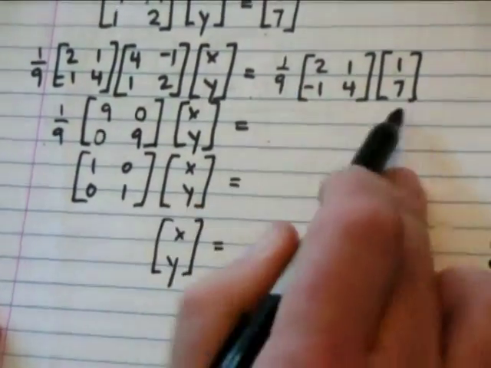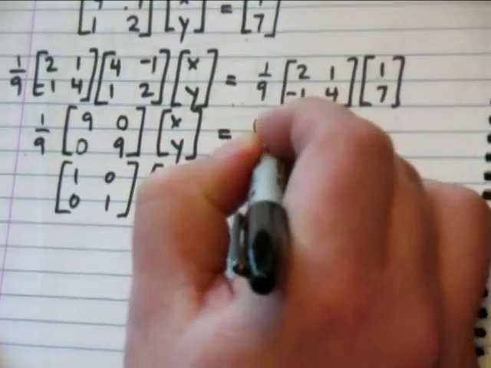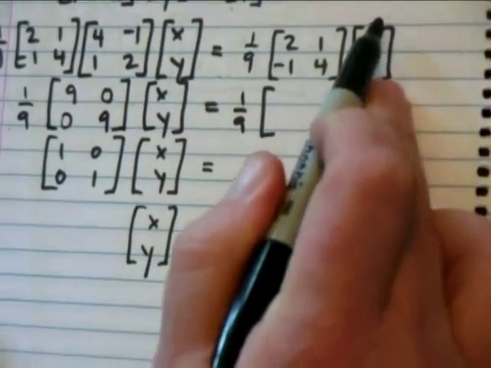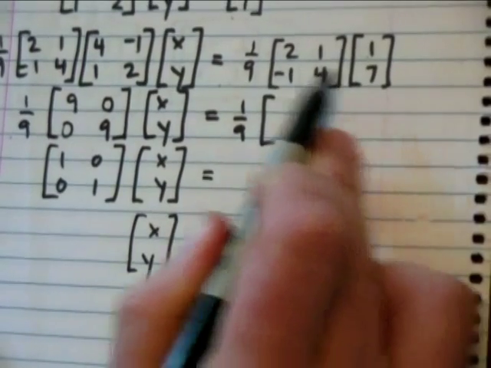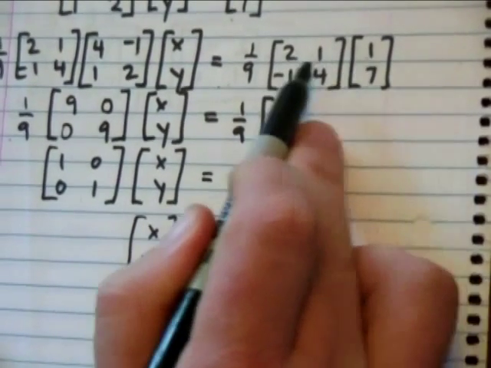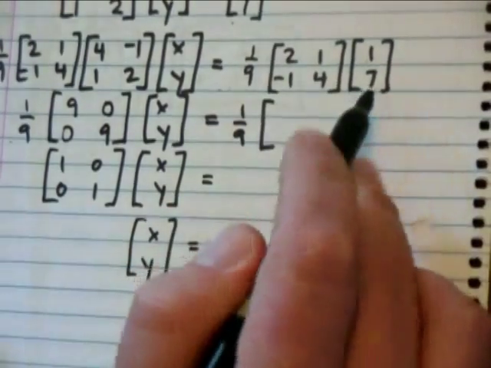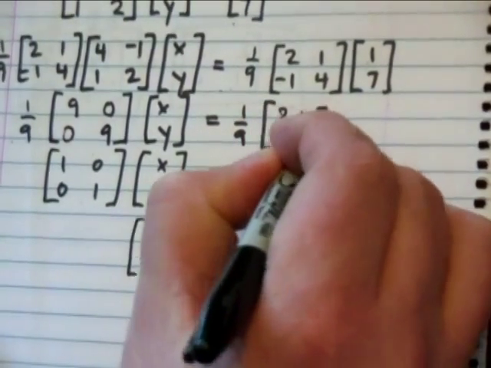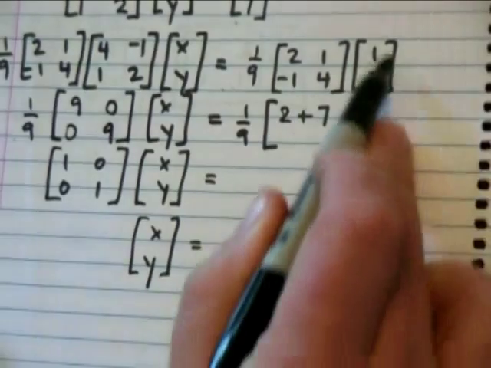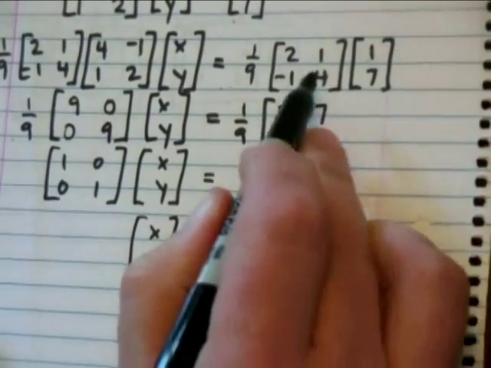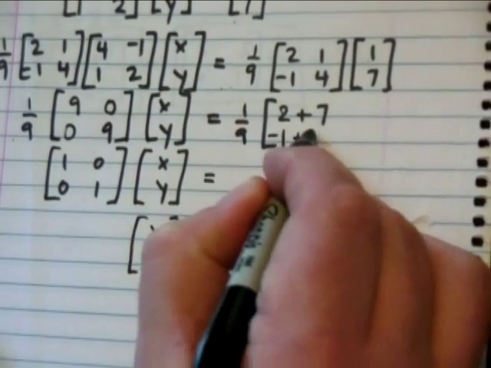So let's do the multiplication on the other side of the problem then. 2, 1, this row, times this column. Well, 2 times 1 is 2. 1 times 7 is 7. 2 plus 7 is what goes here. Then this row times this column. Negative 1 times 1 is negative 1. 4 times 7 is 28.